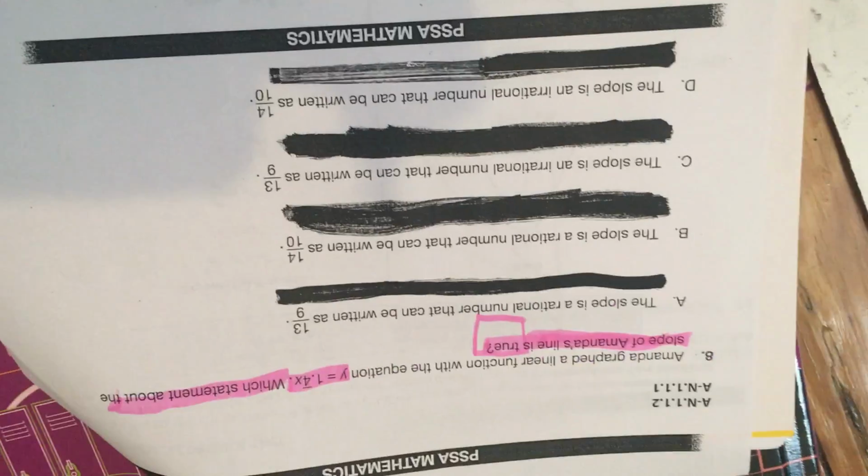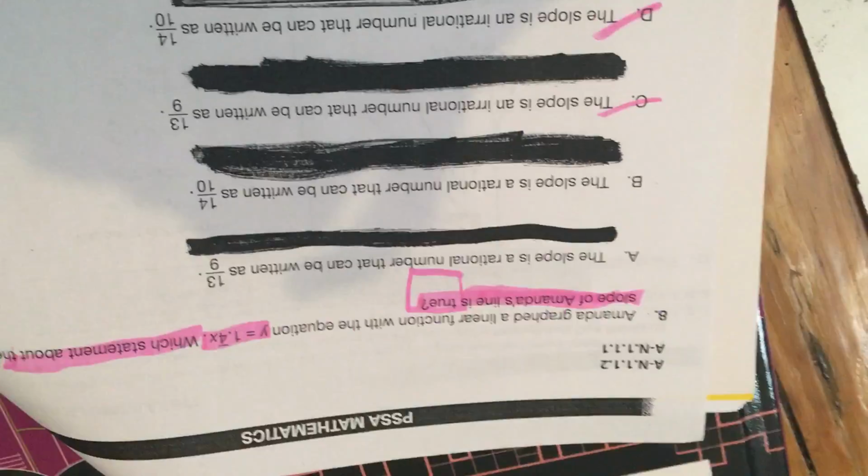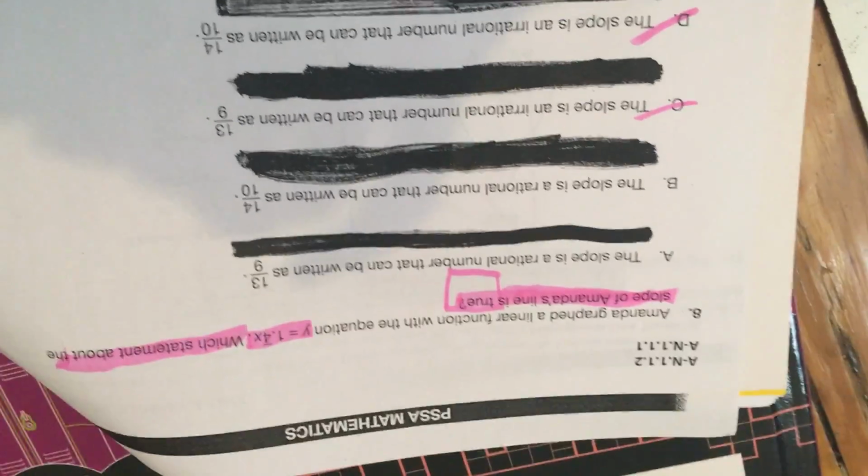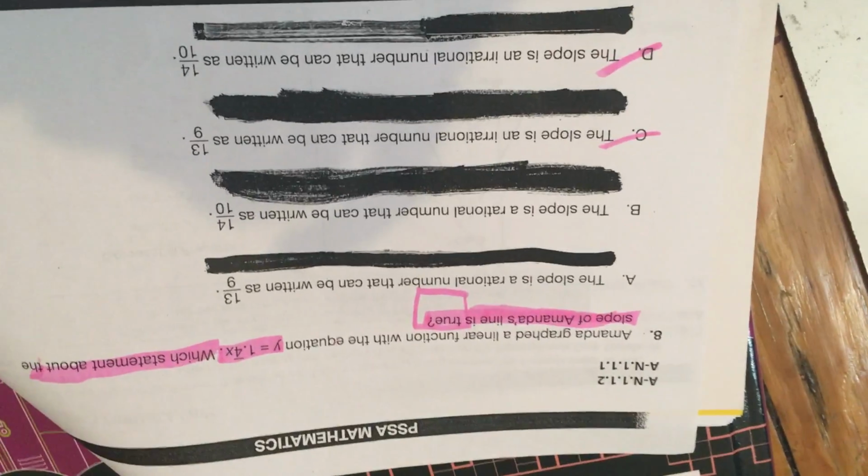Automatically, we know that C and D have to be false, because an irrational number cannot be written as a fraction. So we can go ahead and cross off C and D. Now, all we have to do is put 13 over 9 and 14 over 10 into our calculators. Whichever one gives us 1.4 repeating is going to be our answer.